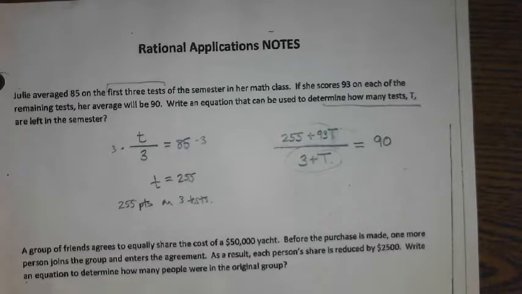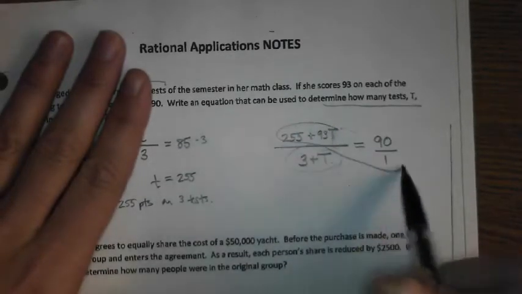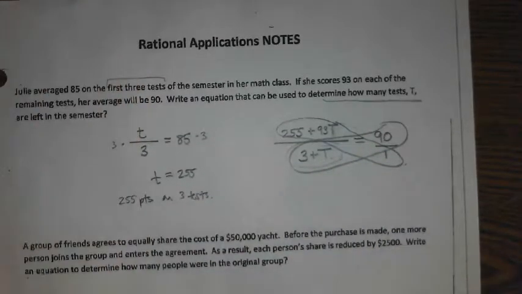And then we want to solve this. So this rational equation, because I can just put the 90 over 1, how can I solve it? Cross multiplying. We're not going to do it, but you would cross multiply to solve this one, making sure, most importantly, that you're distributing your 90 to the 3 plus T, and then solve. And T has to be a whole number, right?